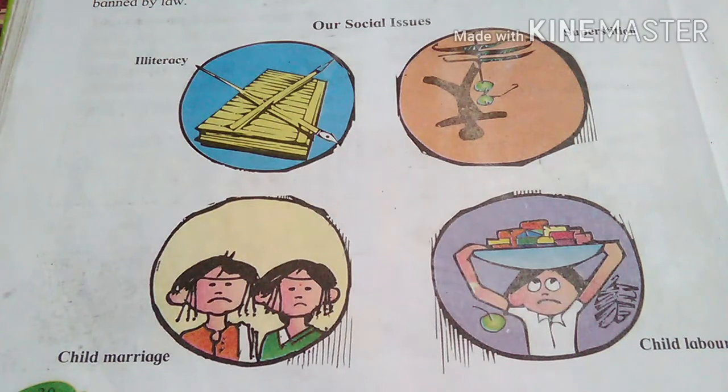Wrong customs and traditions cause the neglect of some sections of the society. They have no access to education. So students, the main thing is that they have no means of livelihood. They do not get opportunity for development. Therefore, they have to face poverty. So these are the two big obstacles of our society, that is poverty and lack of education.